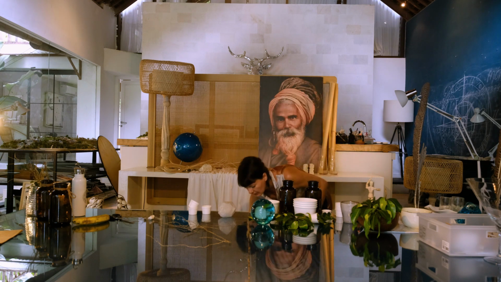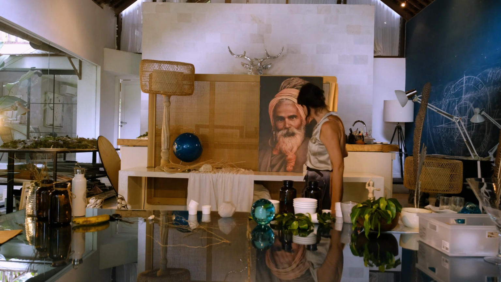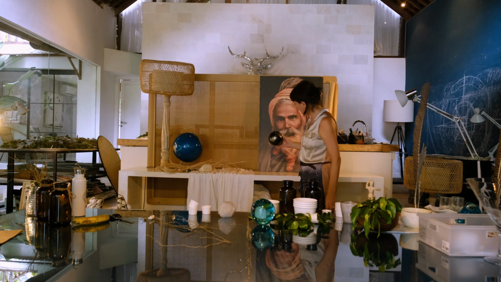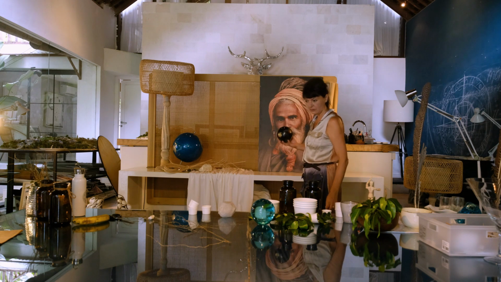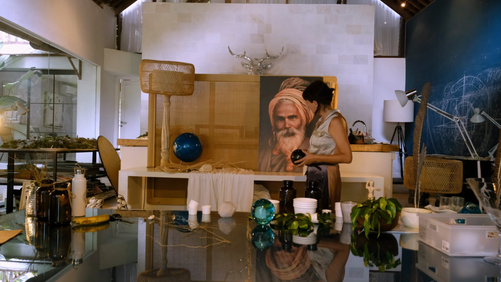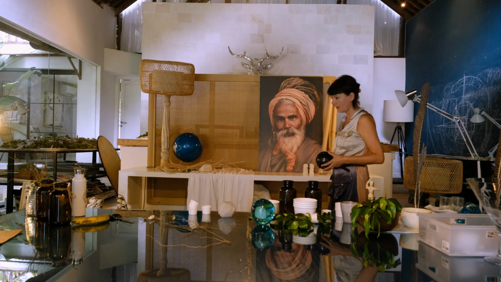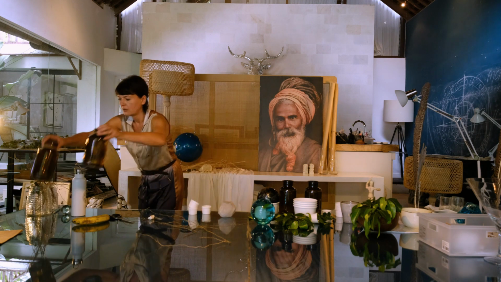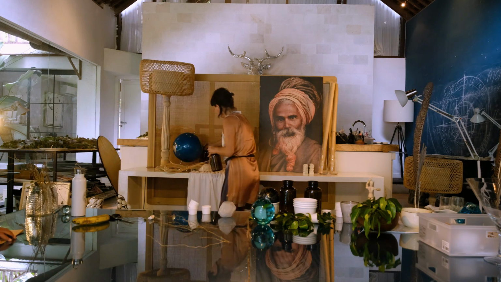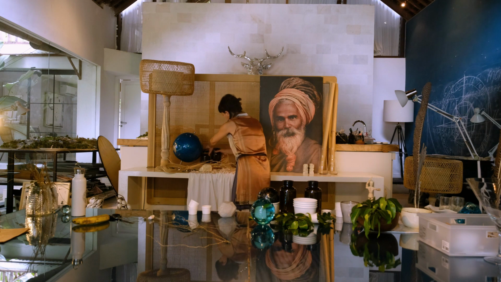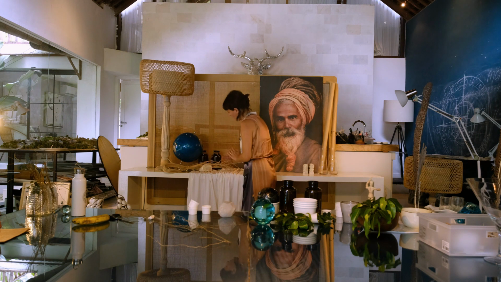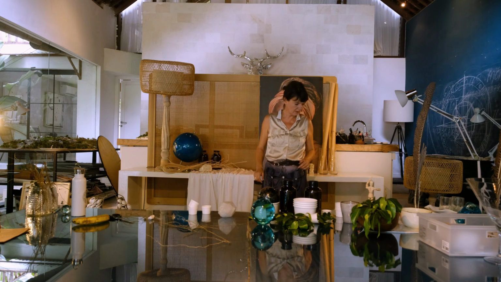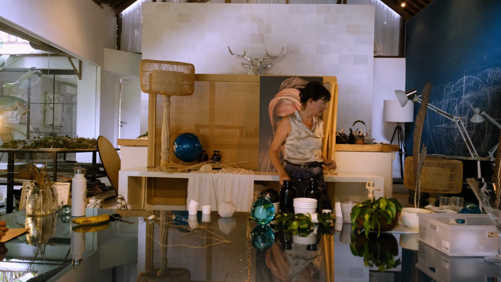So yeah, still needs something. Two globes, not the best thing. What can it be? What can it be? Oh, yes, of course. That. That and something inside it.